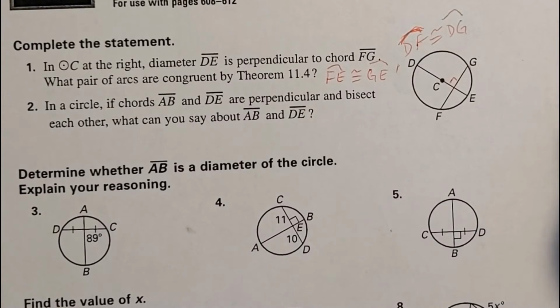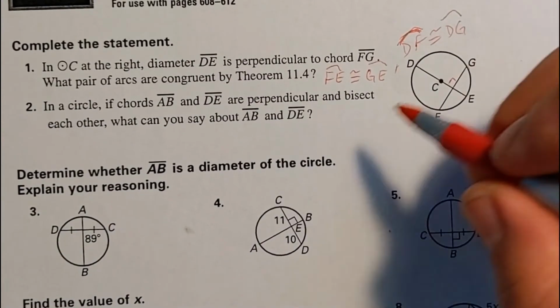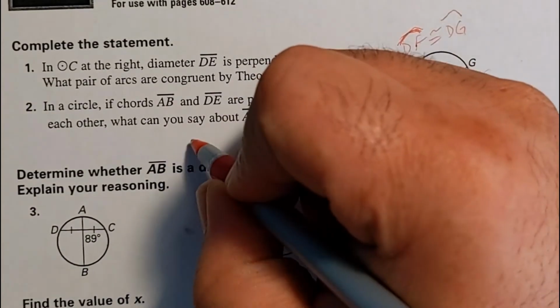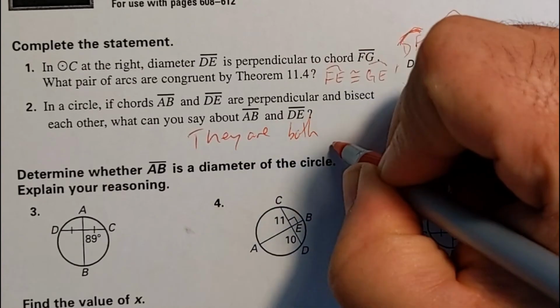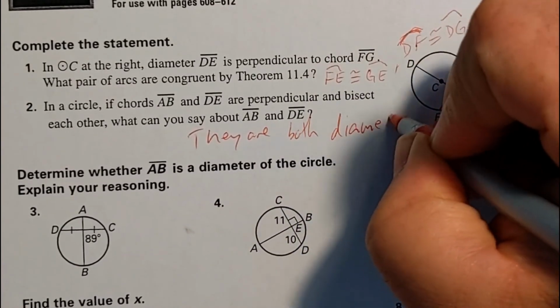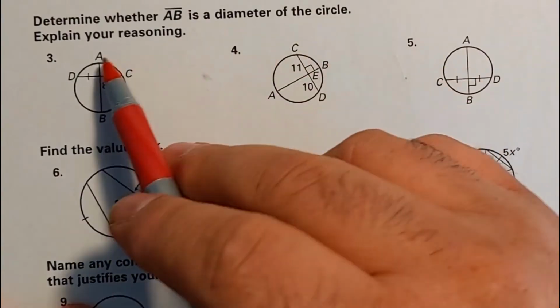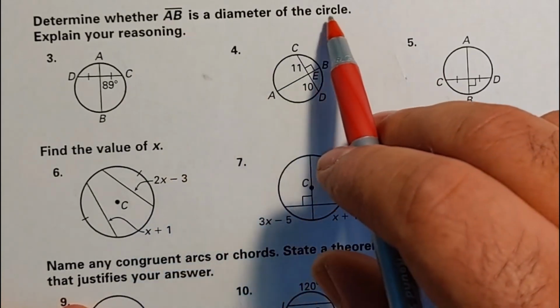So in a circle, if chords AB and DE are perpendicular and bisect each other, what can you say about AB and DE? If they bisect each other, they are both diameters.